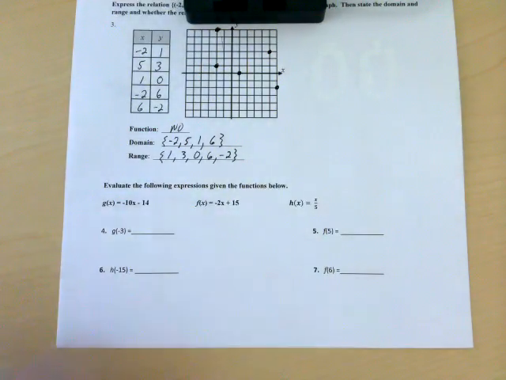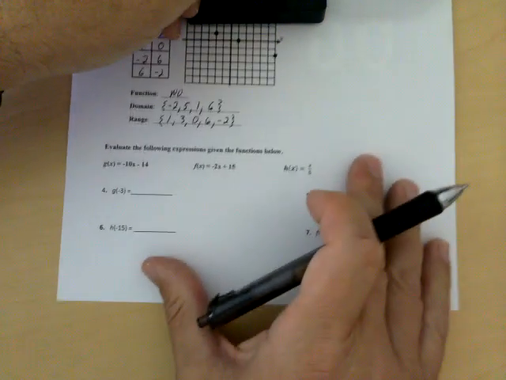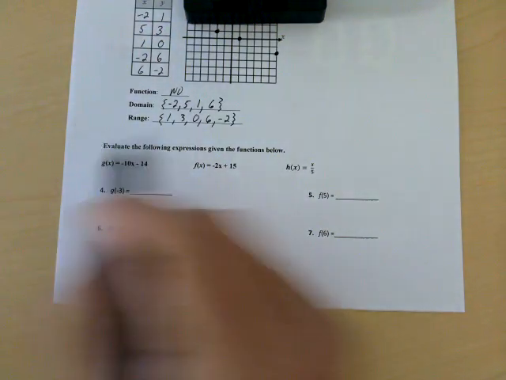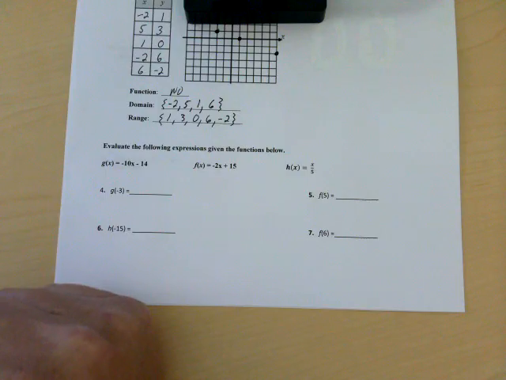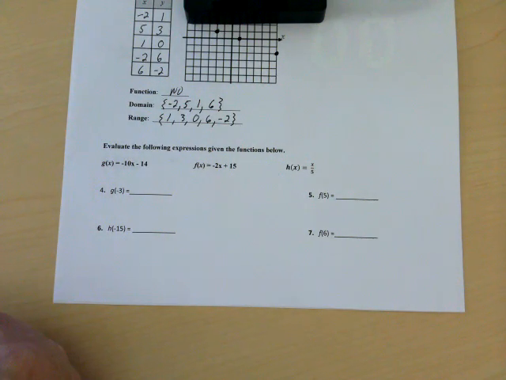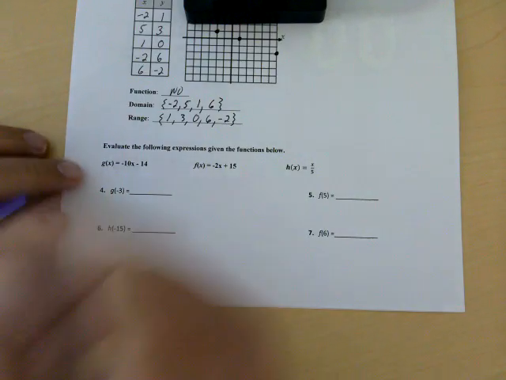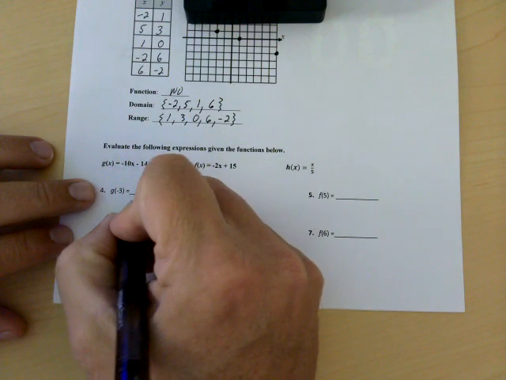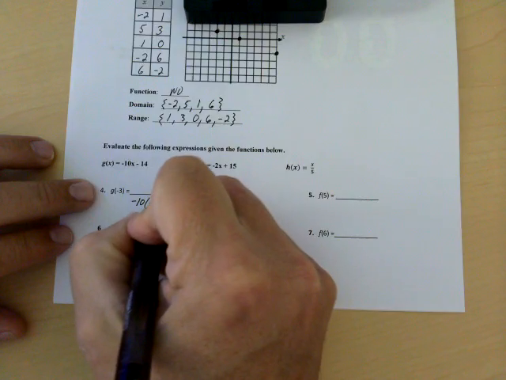So now this next section is just function notation. I have 3 different functions, and I give you inputs. I give you the x value, and you just have to go to the correct function and calculate. So for the g function, we're supposed to take -10 times the input.